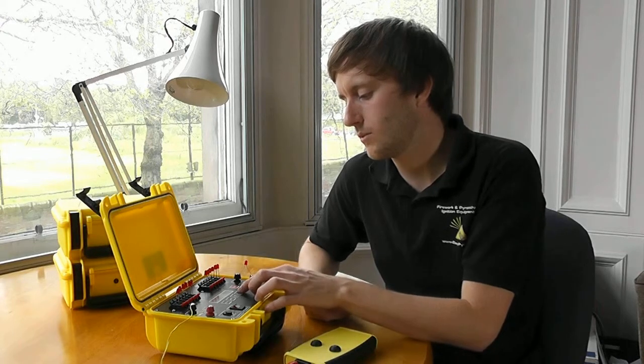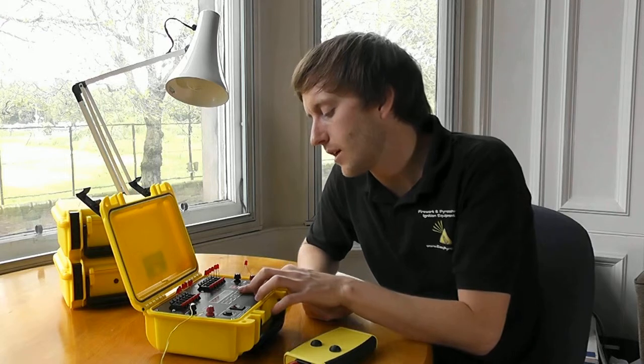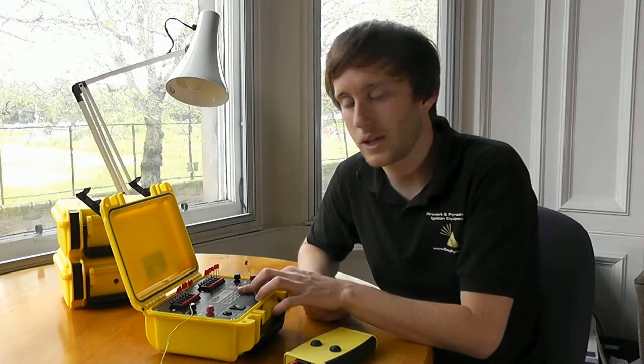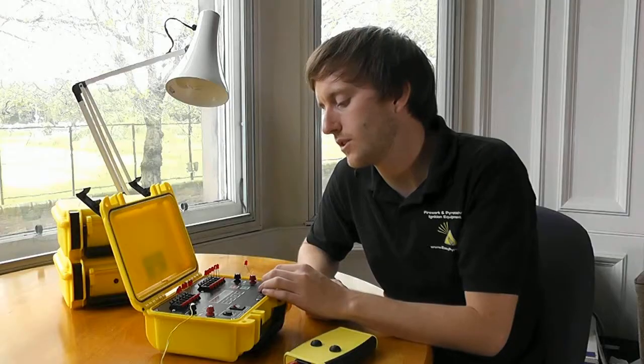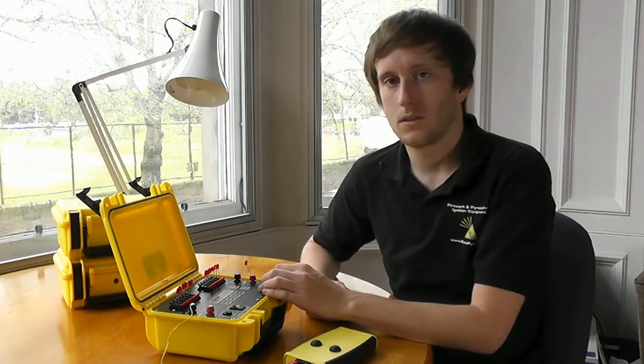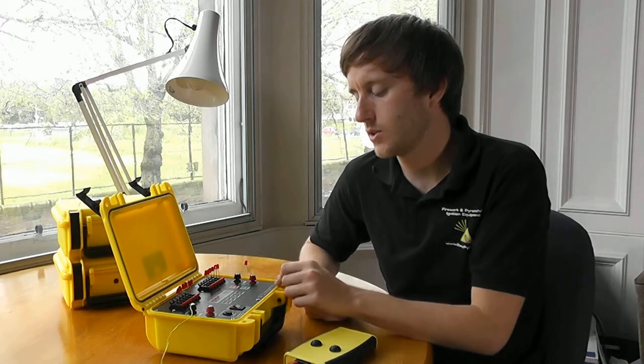Using the OK button, we can cycle through them all to check them, we can edit them at any time, and we can save them again or save them in a different location. We can press the run button as before, we can just make sure that that looks OK. So once again, I'm going to arm the unit and we're going to fire a center out sweep.